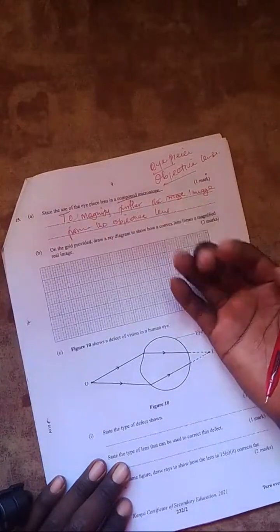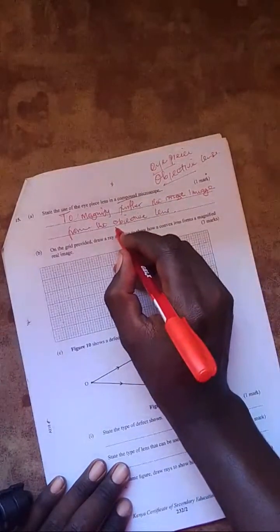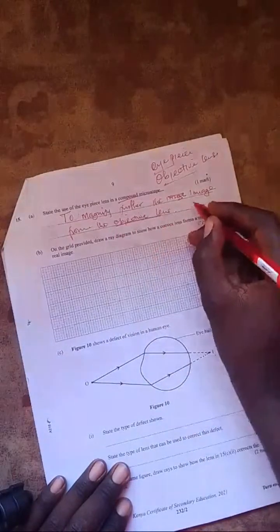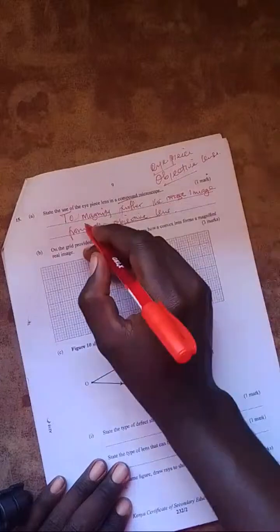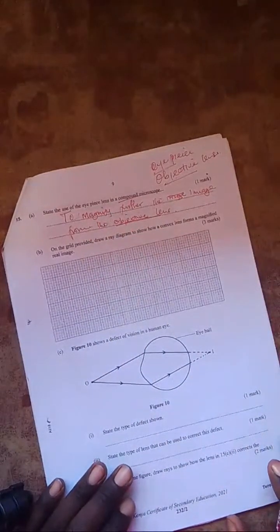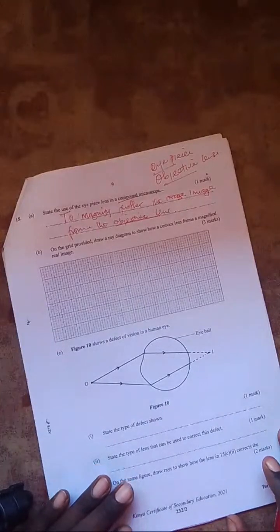We must be very categorical that the image from the objective lens is the one that will be magnified by this eyepiece.